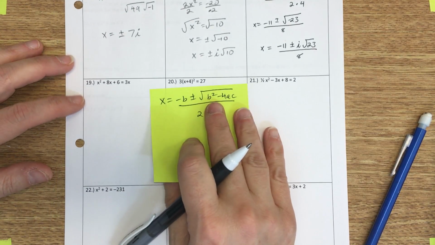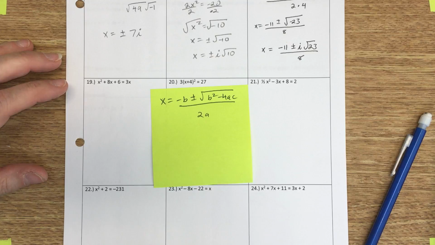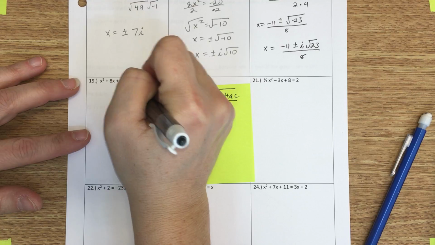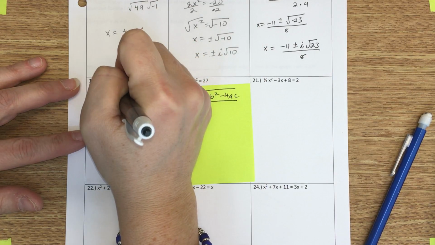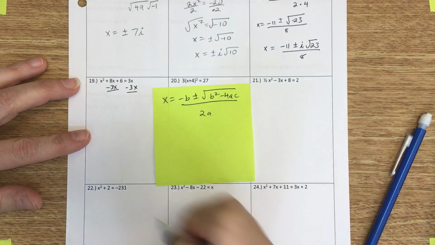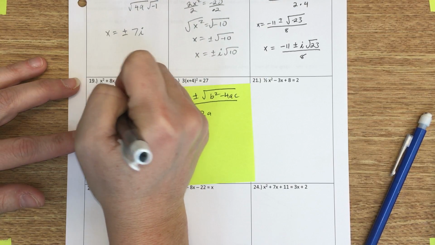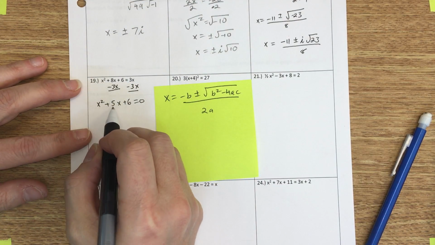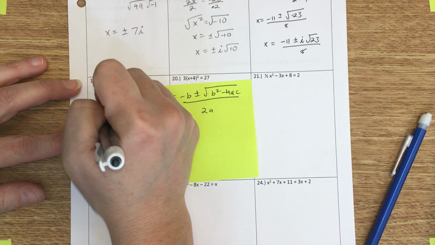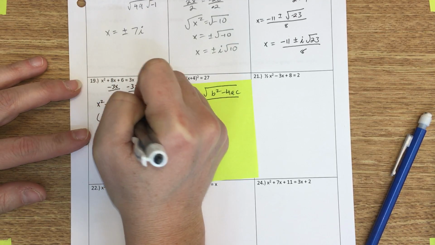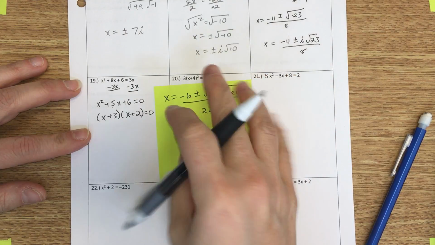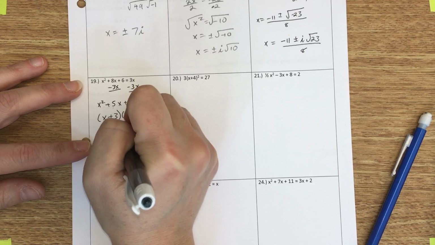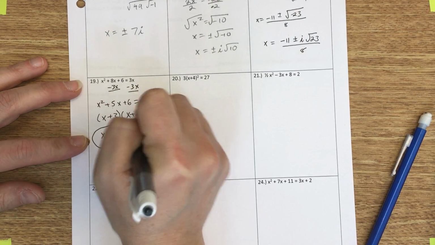All right, so number 19 is not in standard form, so I'm going to start by subtracting 3x. And I'm going to line up my like terms, and I've got x squared plus 5x plus 6. And I'm pretty sure I can factor this one. This is a 1, that's nice. What adds to 5 and multiplies to 6? Oh, that's easy peasy. x plus 3, x plus 2, because 2 plus 3 is 5, 2 times 3 is 6. I get x equals negative 3 and negative 2. Whammo.